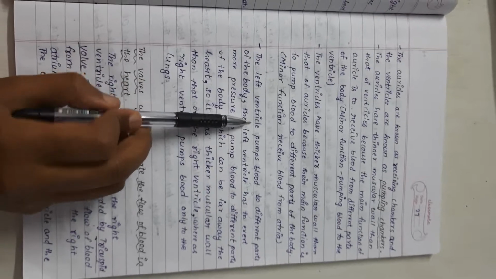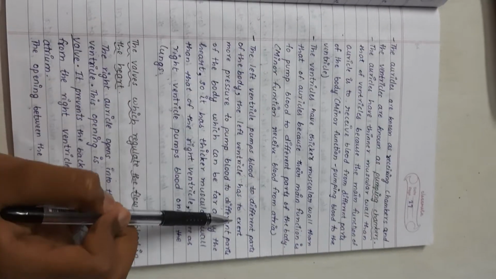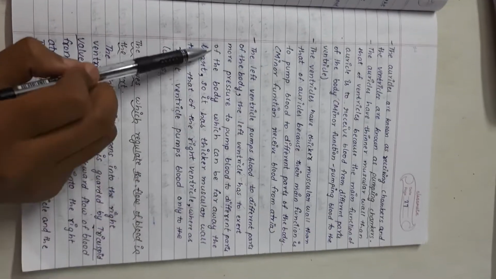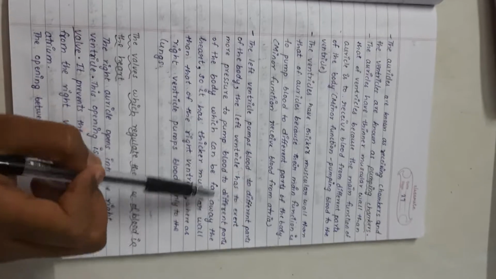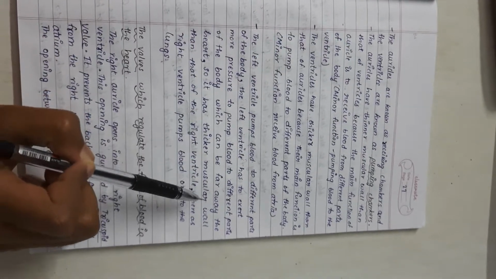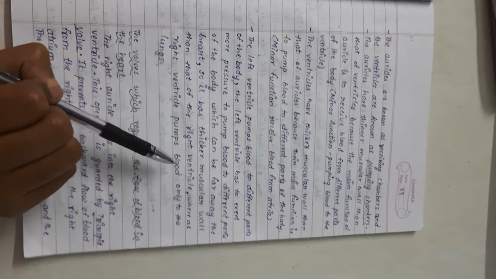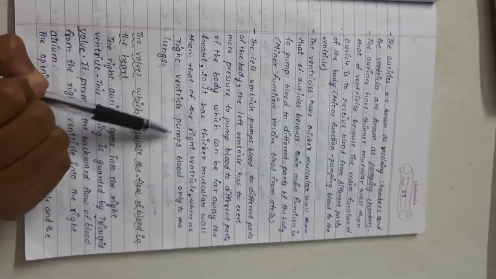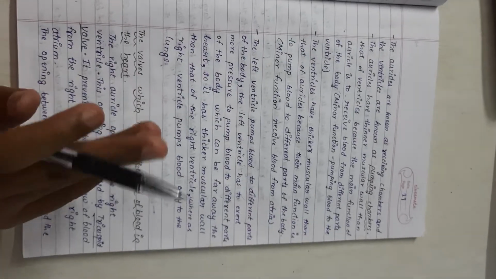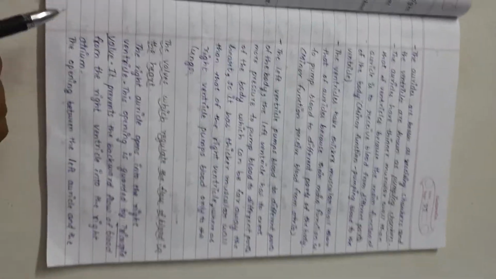The left ventricle pumps blood to different parts of the body. The left ventricle has to exert more pressure to pump blood to different parts of the body, which can be far away from the heart. So it has a thicker muscular wall than that of the right ventricle, whereas the right ventricle has to pump blood only to the lungs, for the oxygenation of the blood.